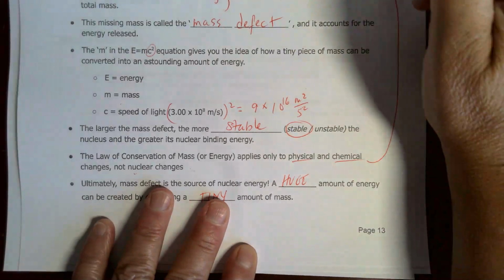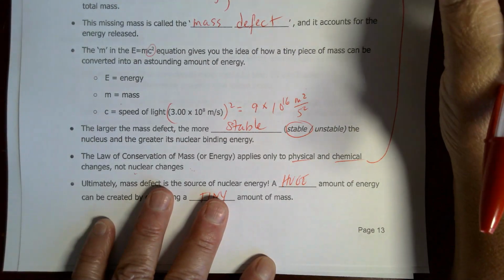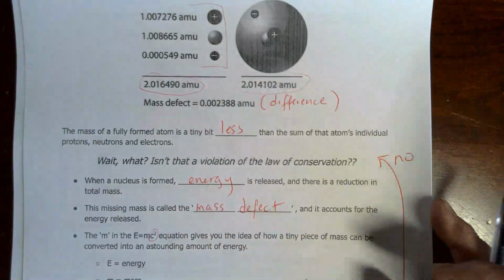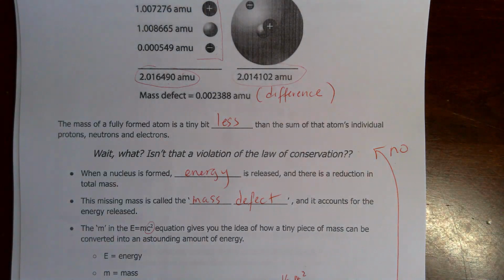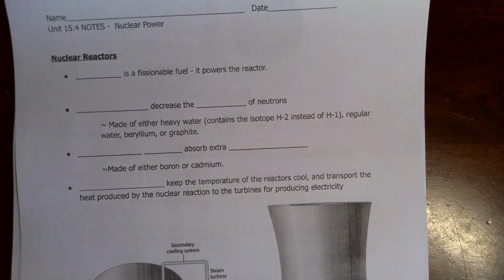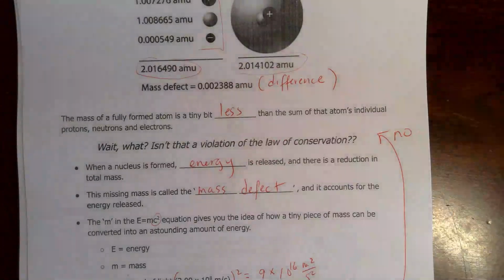Okay? So the answer is no. It is not a violation of the law of conservation of energy because that law only applies to physical and chemical changes. It does not apply to nuclear changes.